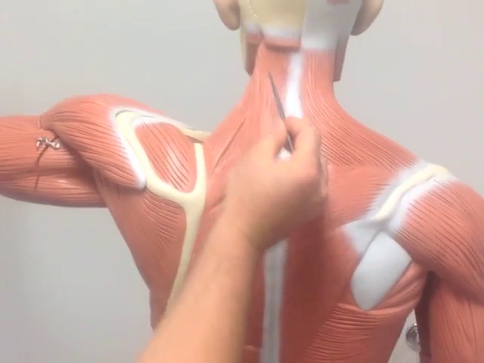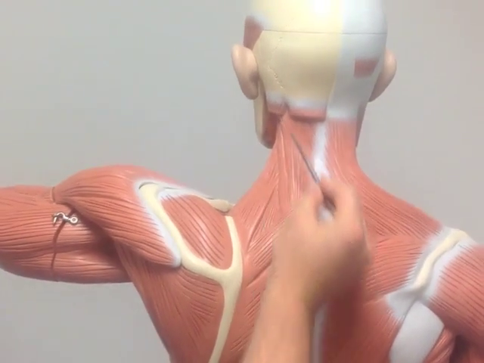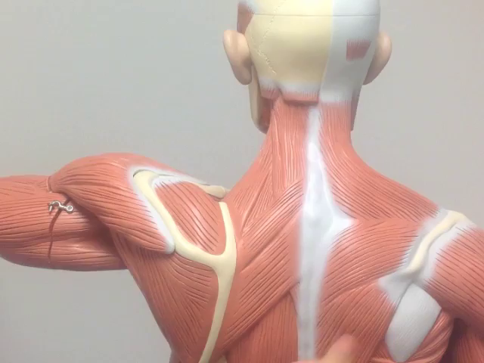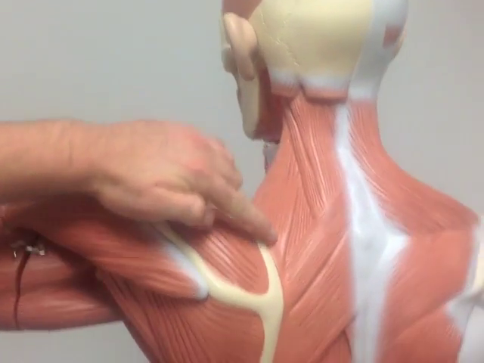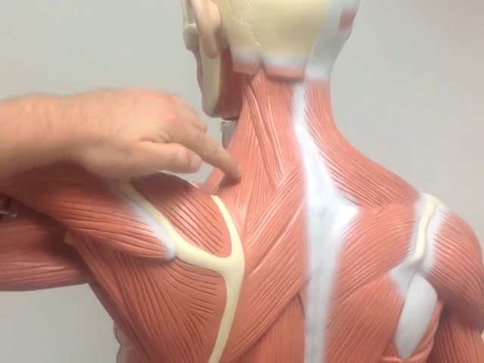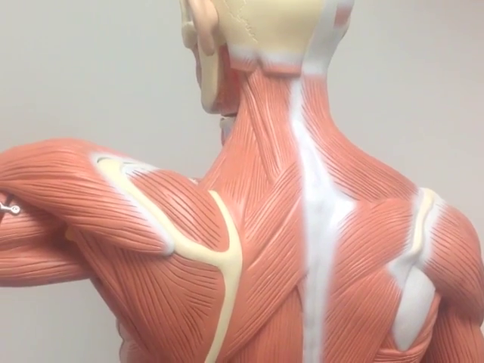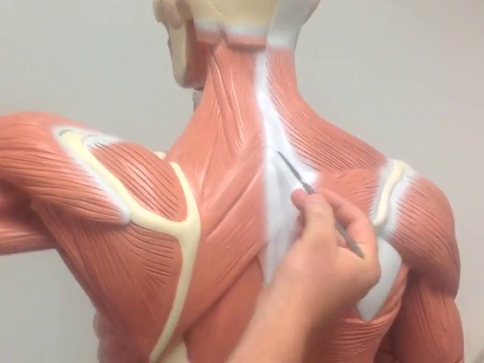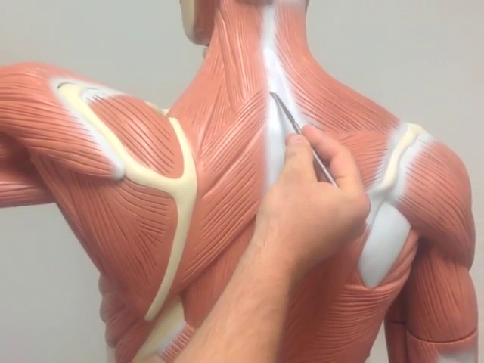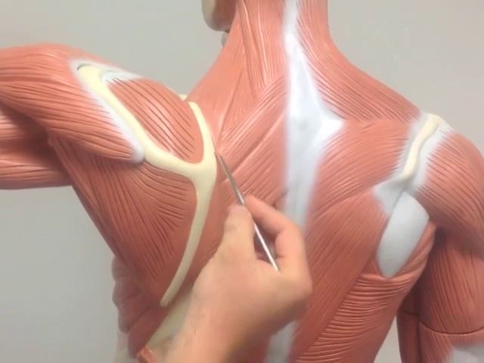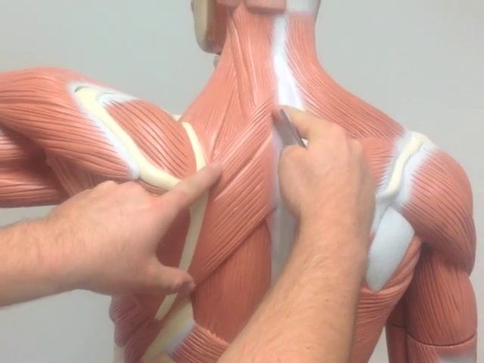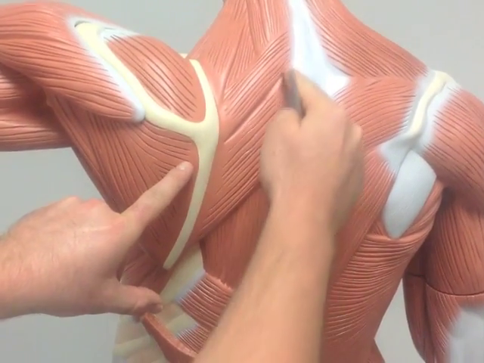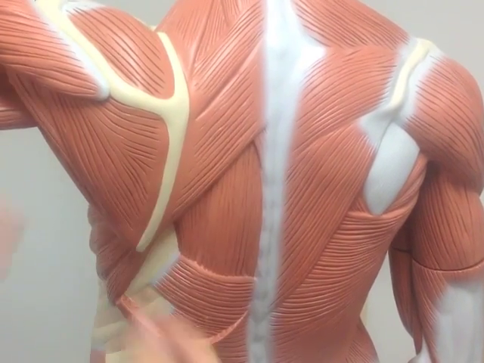Deep to trapezius, we're going to see splenius capitis, right here, all of that. We can also see some of the levator scapula, or if we were talking about both sides, levator scapulae for plural, here and there. From spinous process to the medial border of the scapula, rhomboid minor, and then just inferior to that, rhomboid major. Right, they're both shaped like a rhombus.